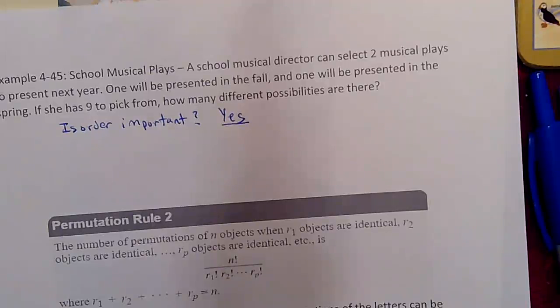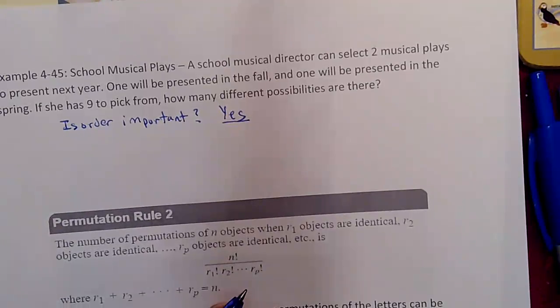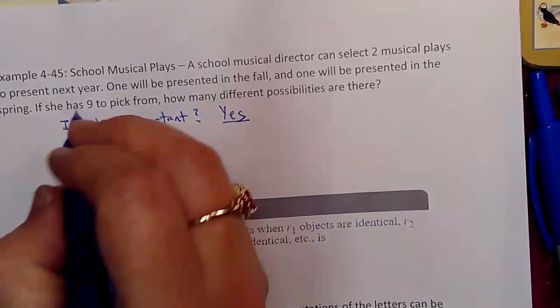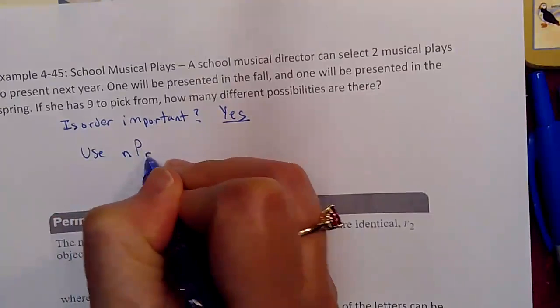She's got one for the fall, one for the spring. They need to be different, and the order in which she picks them is important, because they can't repeat. She's got 9 to choose from. So I'm going to say use nPr.